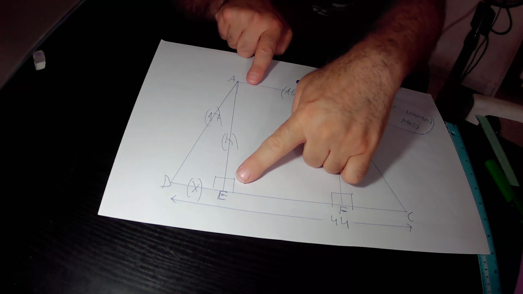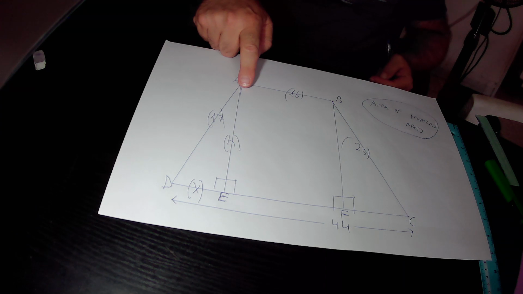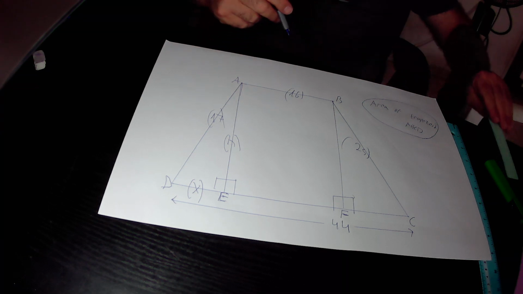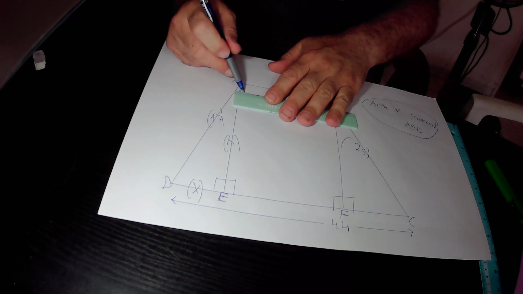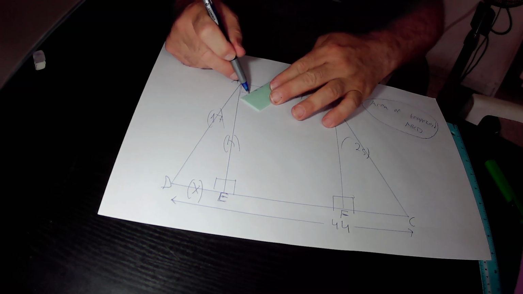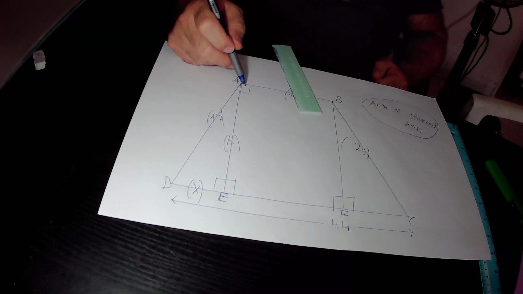So this angle equals 90 degrees in size, and together with this angle they must be equal to 180 degrees according to rule 16. Therefore this missing angle must be equal to 90 degrees in its size.